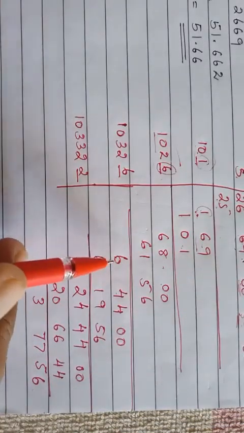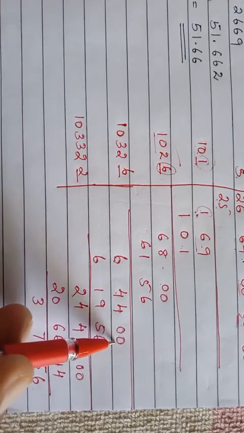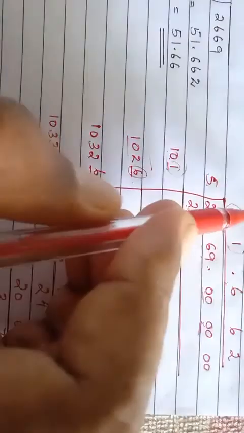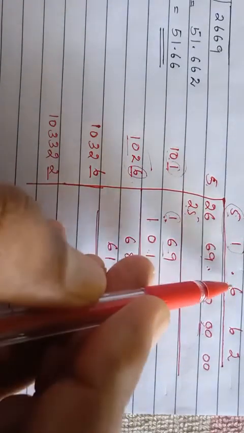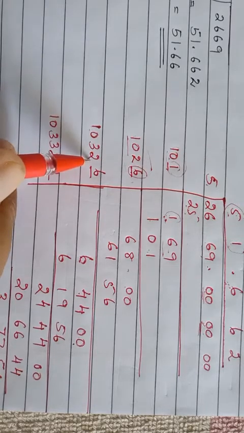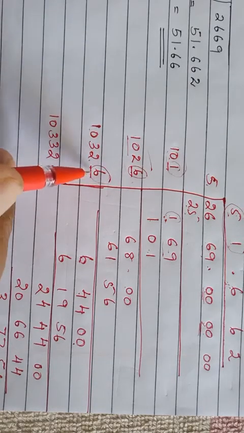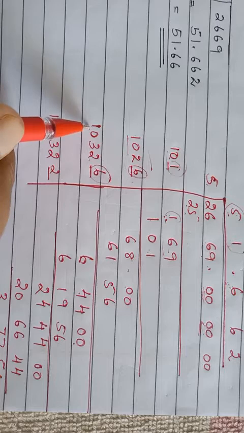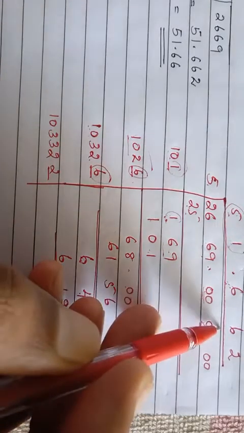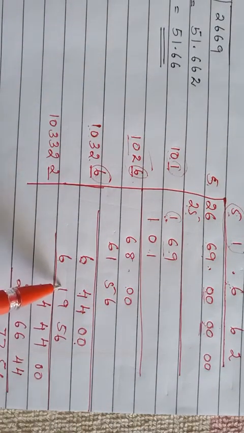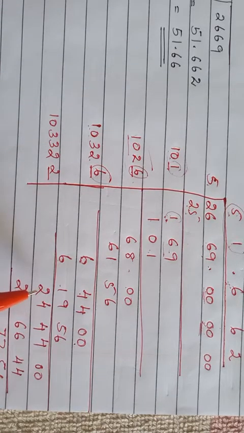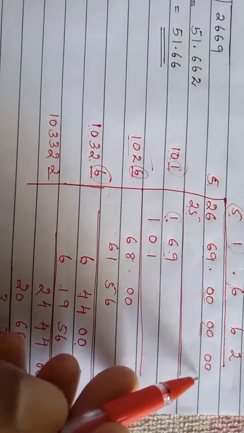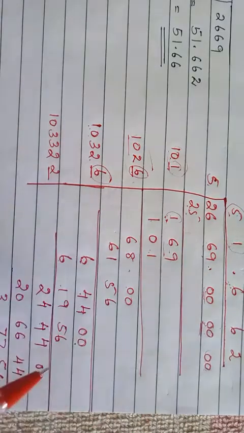Then the new dividend will be 64,400. Then double the new quotient, that is 516. If you double 516, we will get 1032. Then here you have to find a suitable number. It will be 10326 multiplied by 6 to get 61,956. After finding the remainder, we can see that it will be 2,44,400 after taking down the next period.